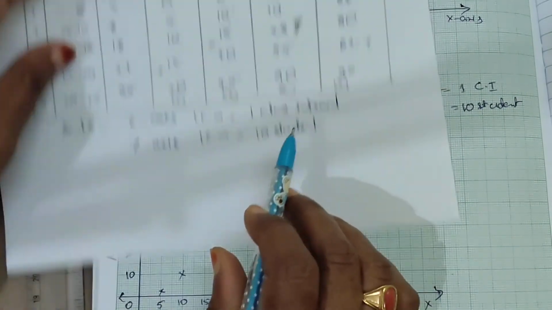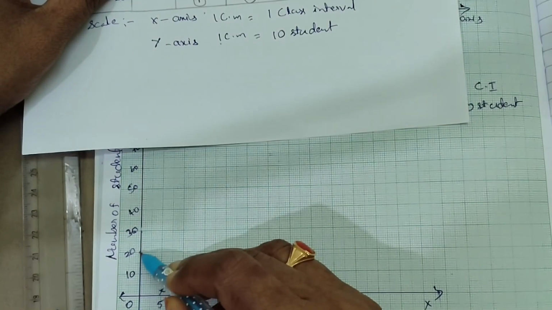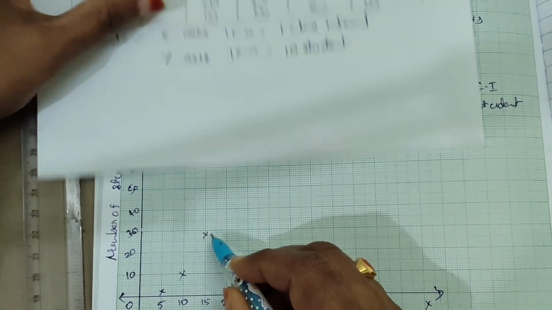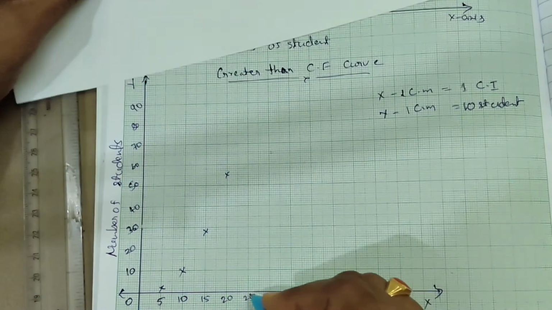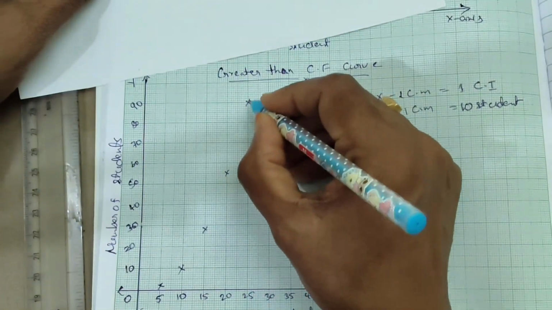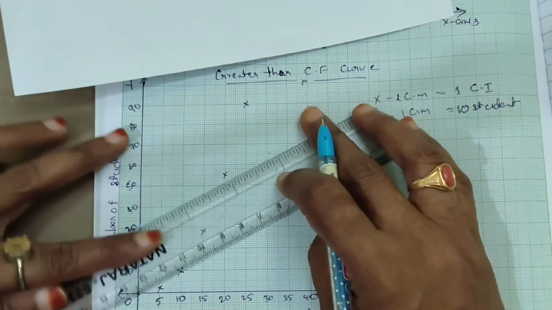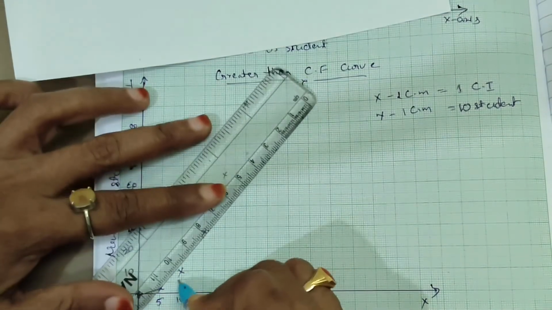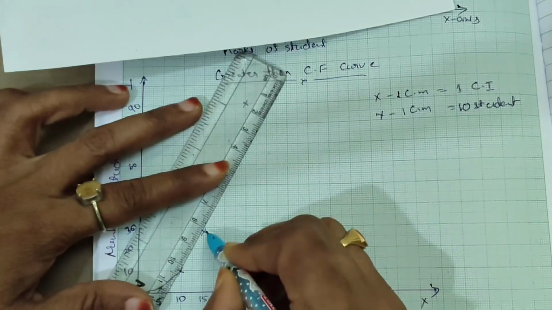Next, 15 comma 28, which is 20 after the 8th line. Next, 20 comma 55, and then 25 comma 90. So join these points. Here this is the origin. Now join these points. This is the greater than cumulative frequency curve.